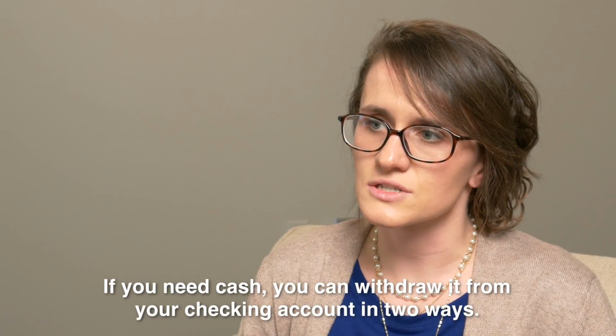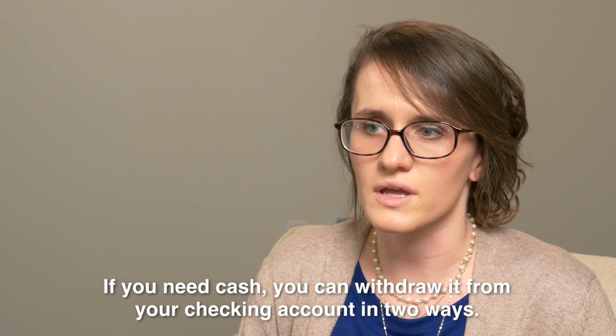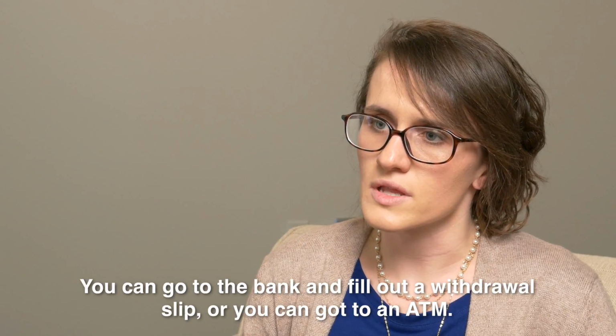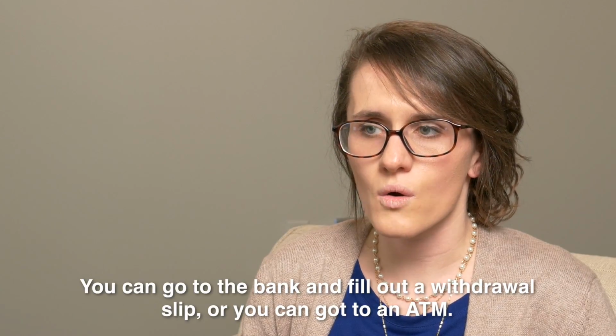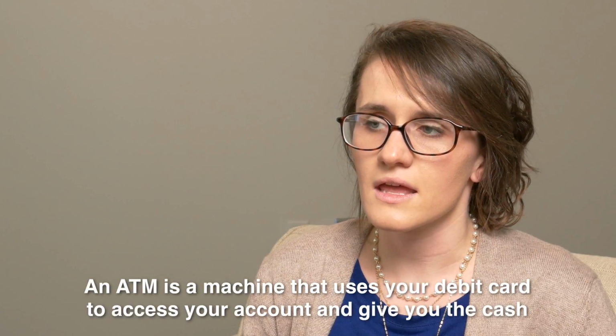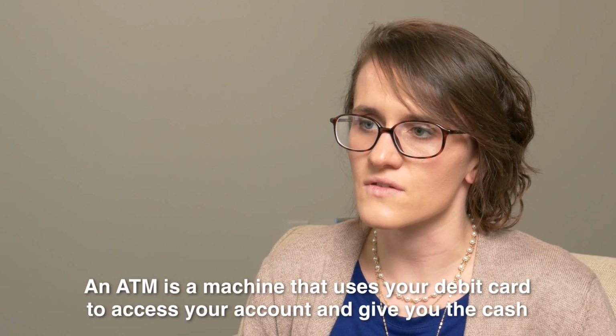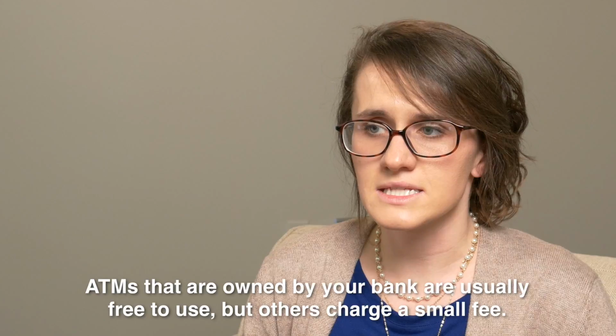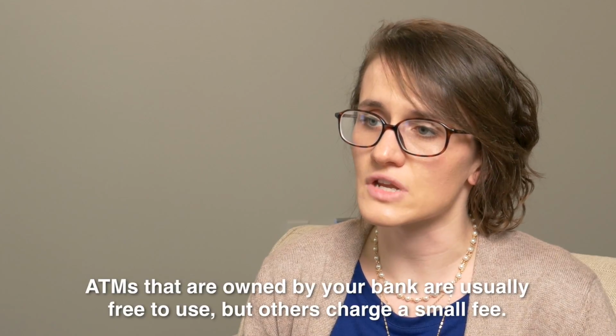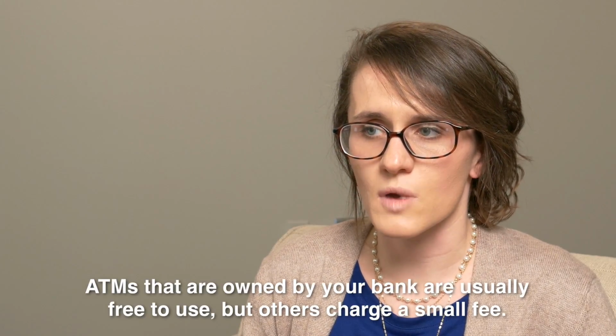If you need cash, you can withdraw it from your checking account in two ways. You can go to the bank and fill out a withdrawal slip, or you can go to an ATM. An ATM is a machine that uses your debit card to access your account and give you the cash you need. ATMs that are owned by your bank are usually free to use, but others charge a small fee.